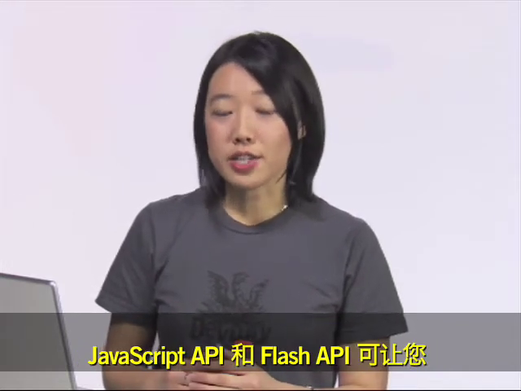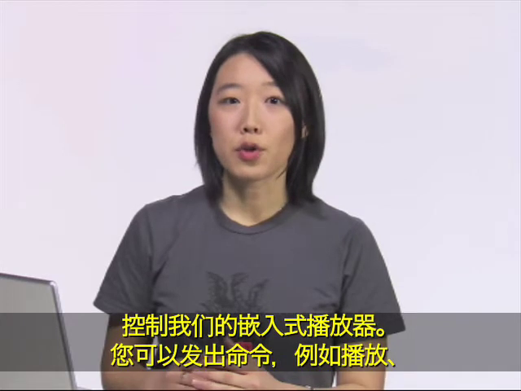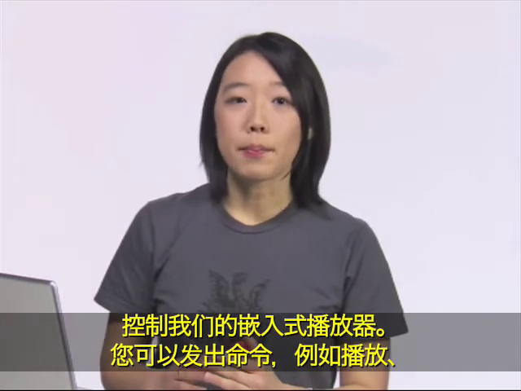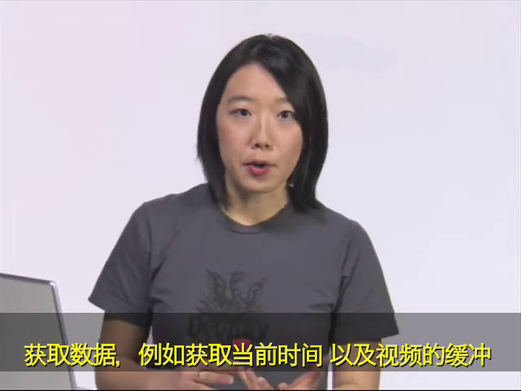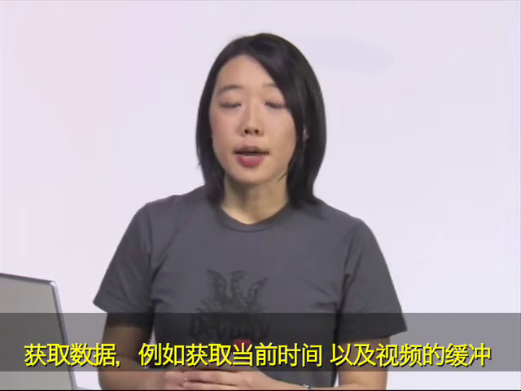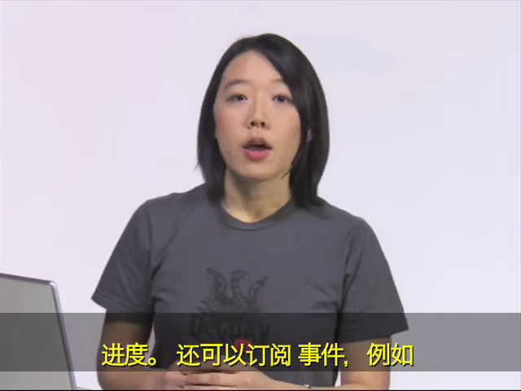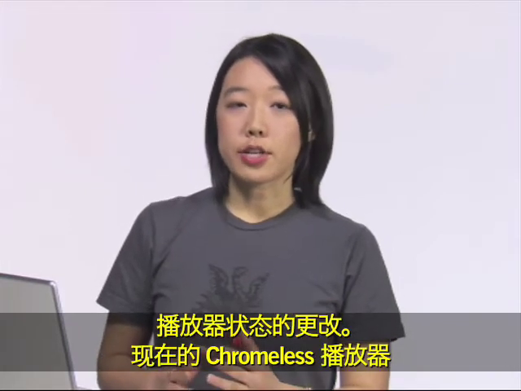The JavaScript and Flash APIs that we've just released will allow you to control our embedded players. Issue commands like play, pause, seek to a specific position in a video, mute, set volume, get data like current time and how far the video is buffered. You can also subscribe to events like changes in the player state.